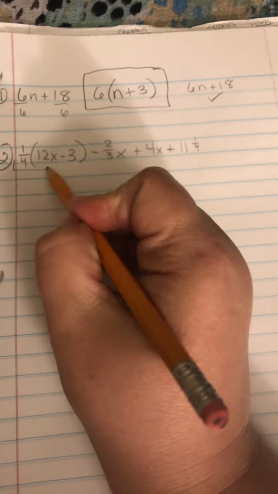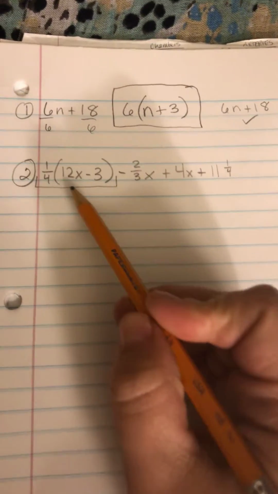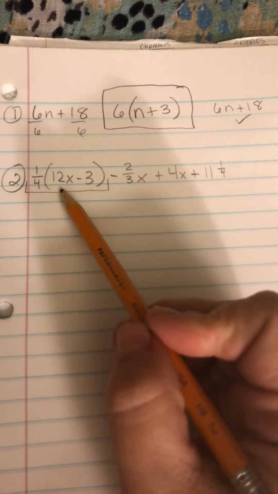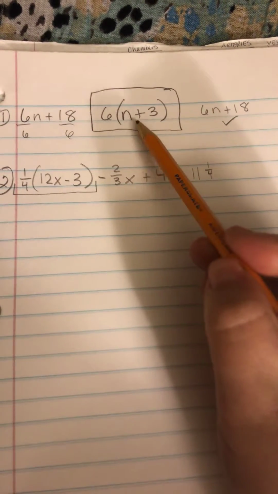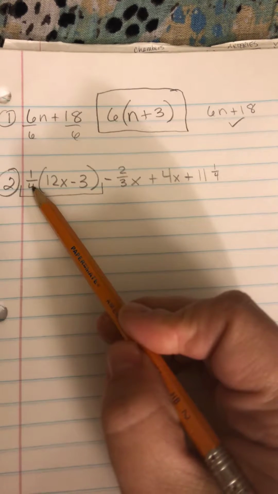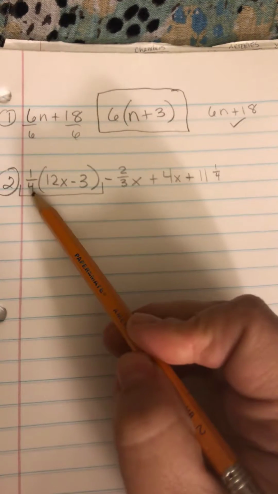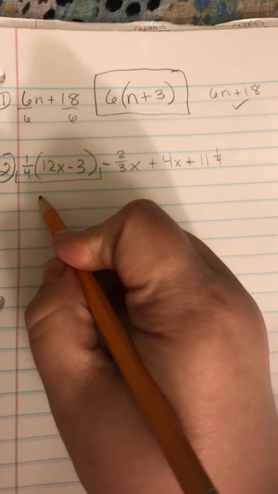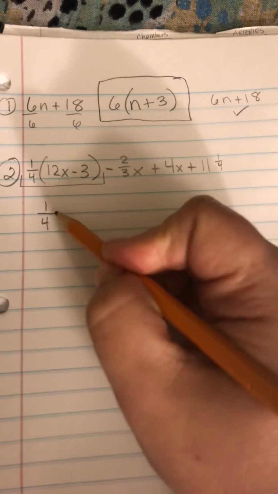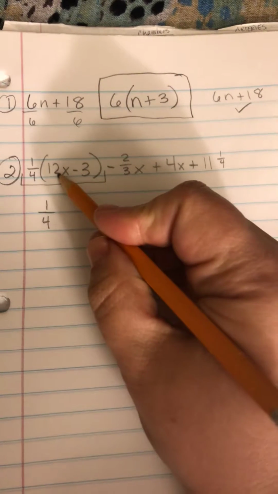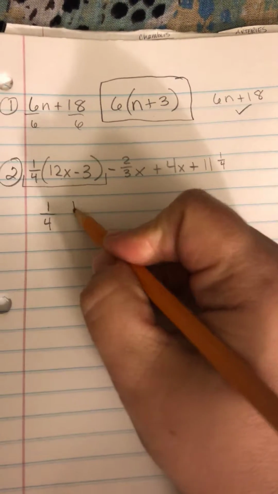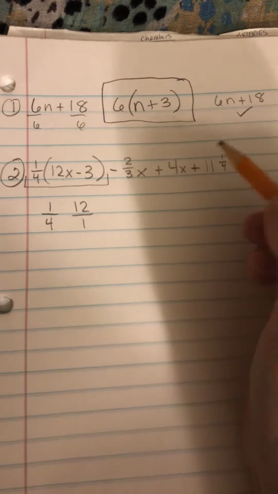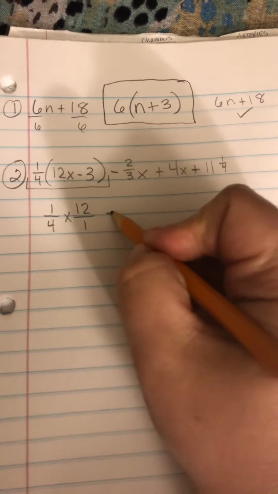Before we can combine the like terms, though, we need to apply the distributive property to this section right here. This is very similar to what we just did up here. We want to multiply 1/4 times 12x, and then we want to multiply 1/4 times -3. So we need to do that step first. We're multiplying a fraction, no big deal. We multiply fractions by fractions. So we need to take 12 and turn that into a fraction, and we do that by simply adding a 1 in the denominator. And now we can multiply straight across.